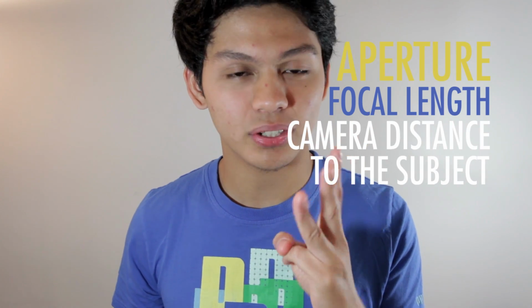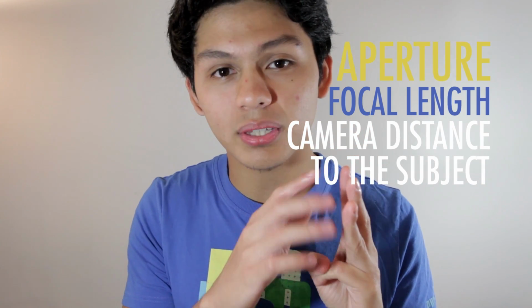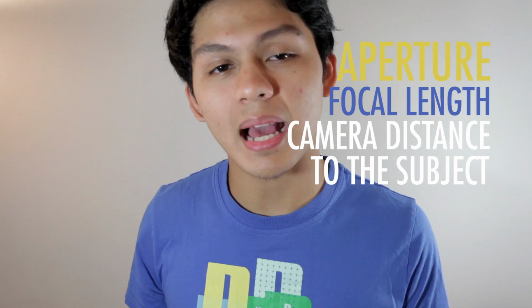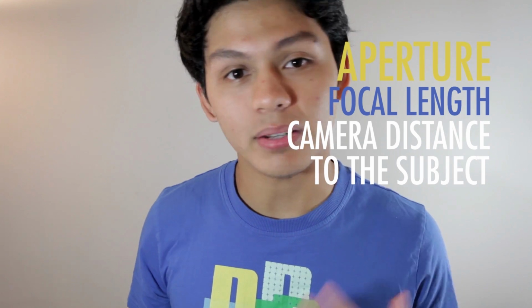There are three things that control your depth of field, and the first one is something that everyone probably already knows, and that is your aperture. But there are two other things that control your depth of field. There is your focal length and the camera's distance from the subject. And these three things all work together to determine how much of your image is in focus.